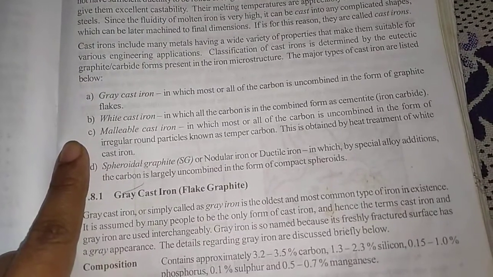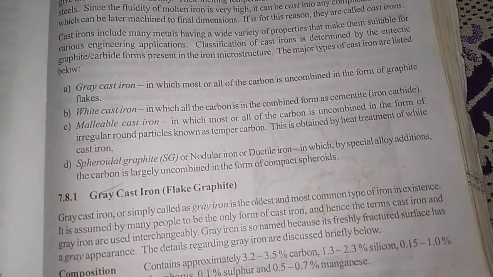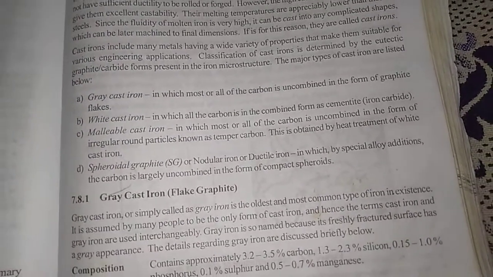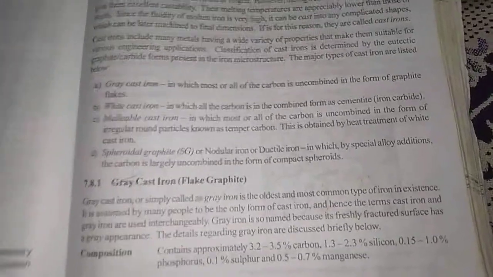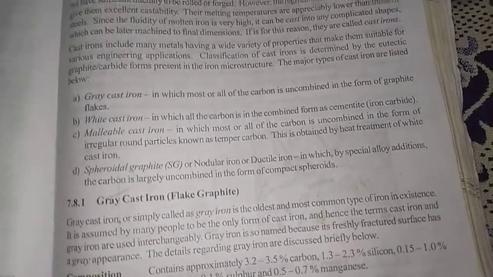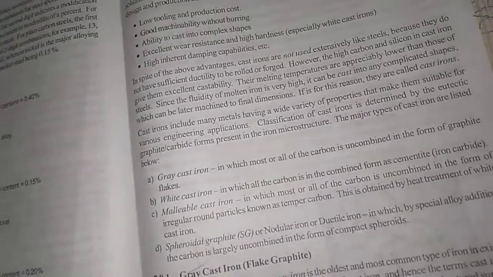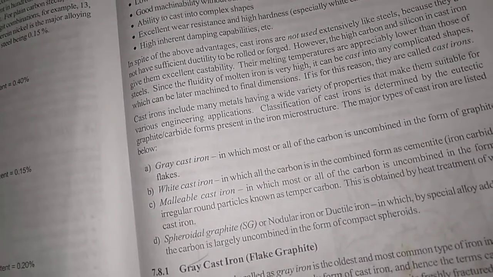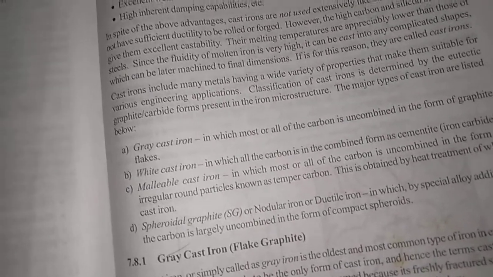If you remember grey cast iron and white cast iron, this was discussed previously, sort of in the initial part of the 4th module, that is heat treatment, when I was discussing annealing. Just get back to that annealing video, you will get it, when I was discussing the full annealing process, grey cast iron, white cast iron.